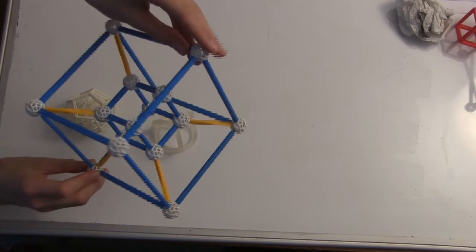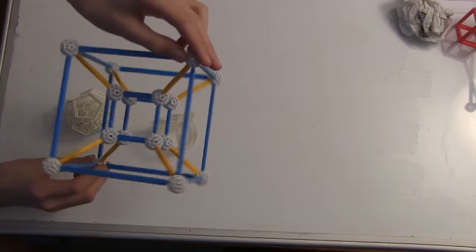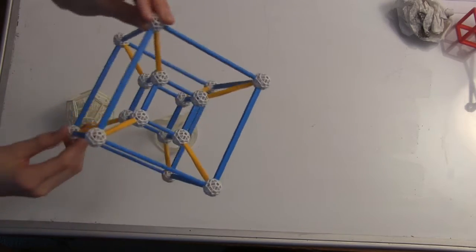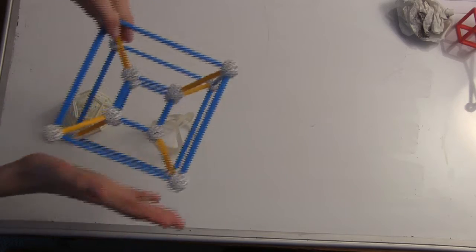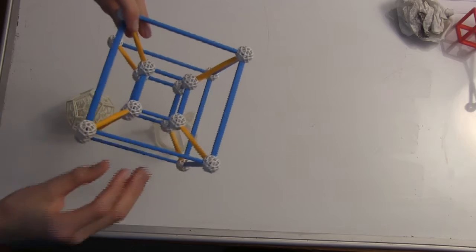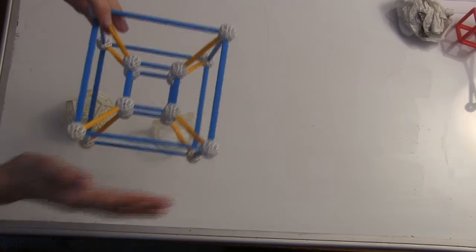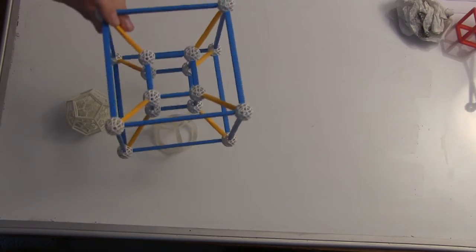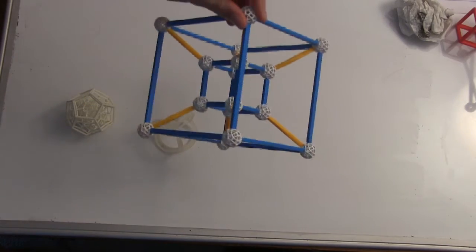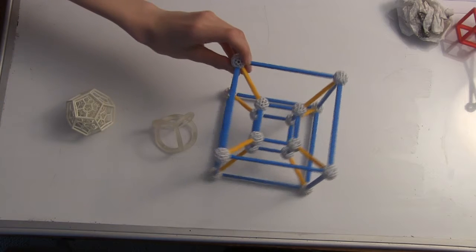Well, this has, I believe, 8 cubes in it. So you've got an outer cube and an inner cube, and then each of these faces in 4 dimensions would have a cube extending inwards toward it on this face. And then that would add up to 8 different 3-dimensional cubes inside this 4-dimensional cube.